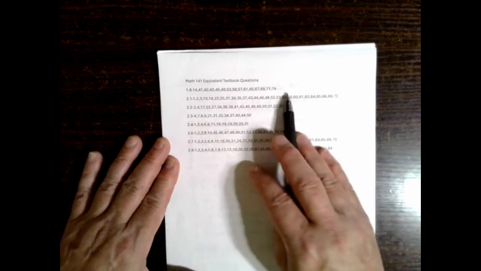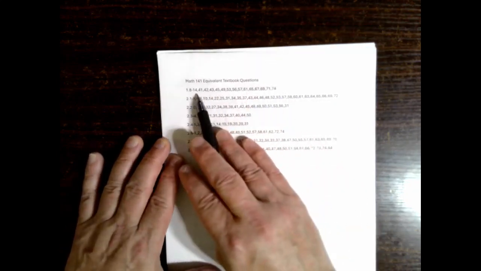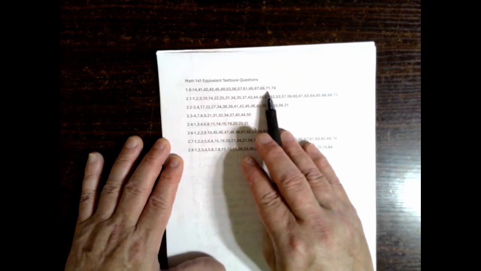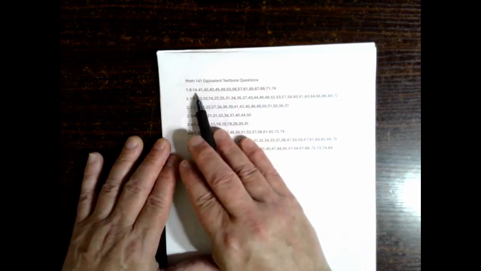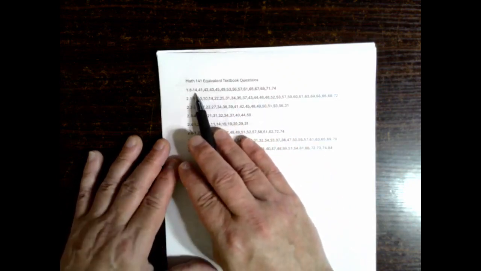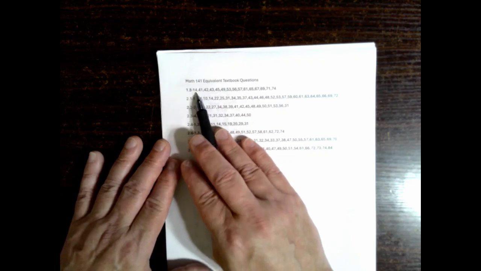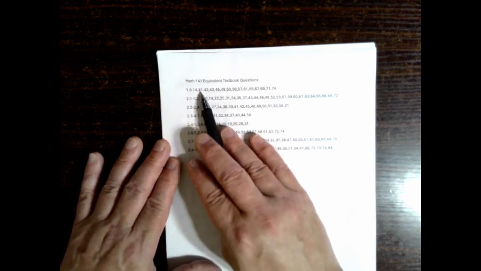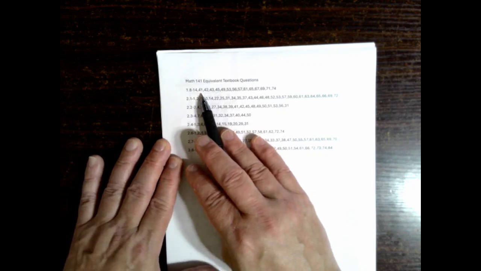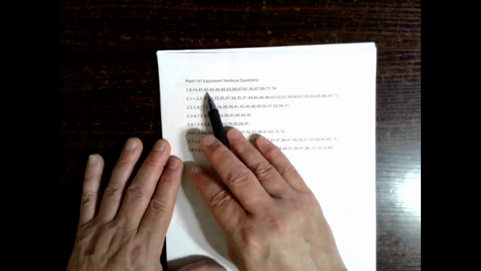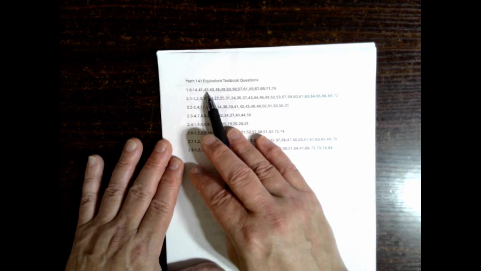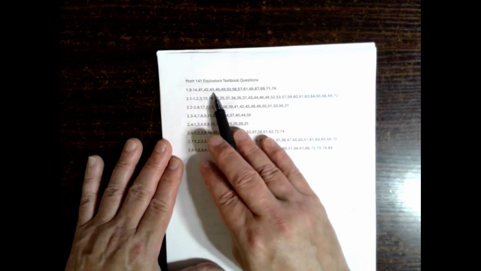And what these correspond to are the questions you'll find in WebAssign. So when you look at section 1.8, WebAssign assignment, the first question is similar to question 14 in your textbook. The second question is similar to question 41 in your textbook. The third question on your WebAssign 1.8 homework is similar to 42, and so on.